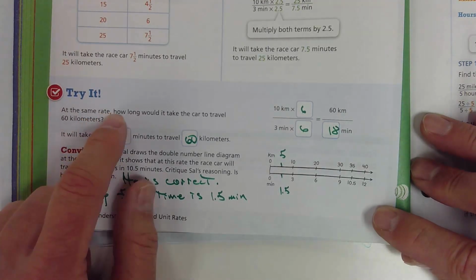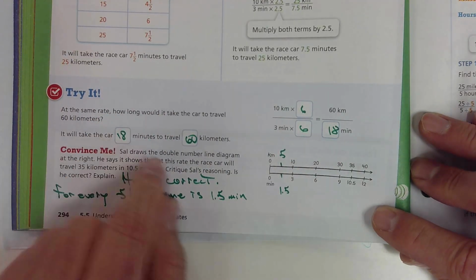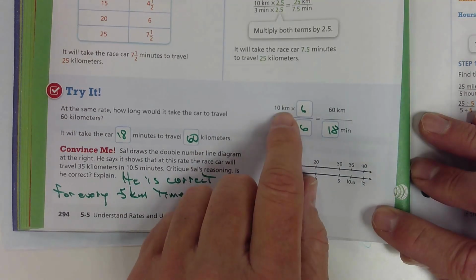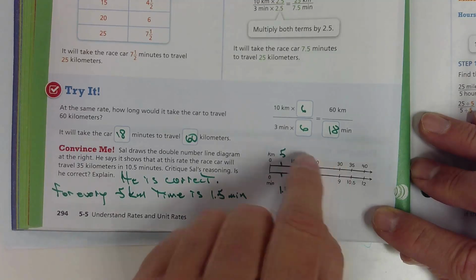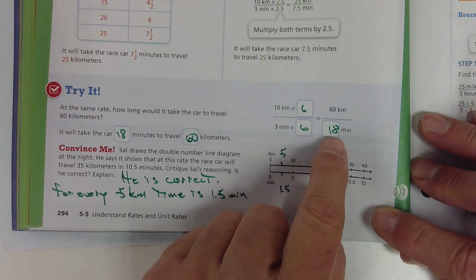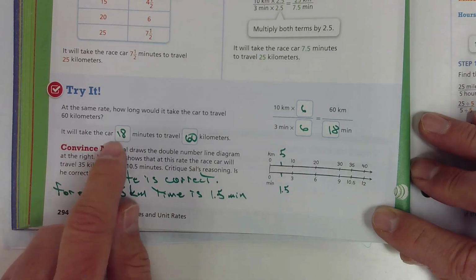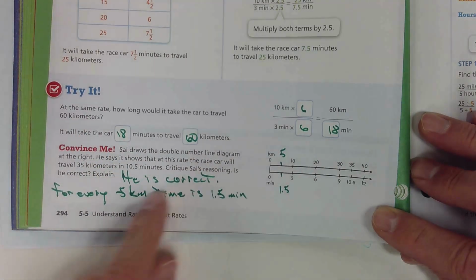It says at the same rate, how long would it take a car to travel 60 kilometers? All right, so it's going to be 10 kilometers times 6, and 3 minutes times 6, and then you've got 18 here. The car will take 18 minutes to travel 60 kilometers.